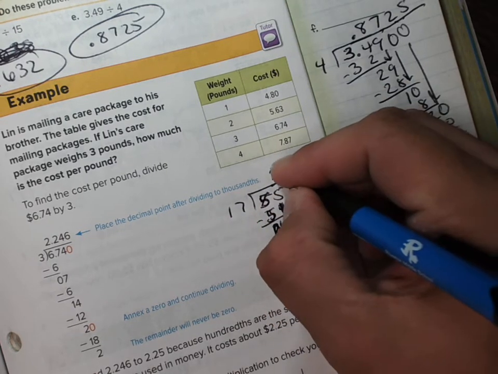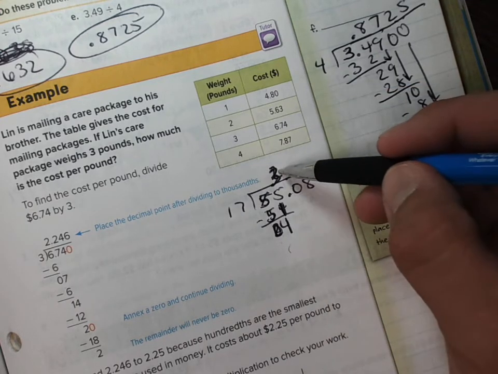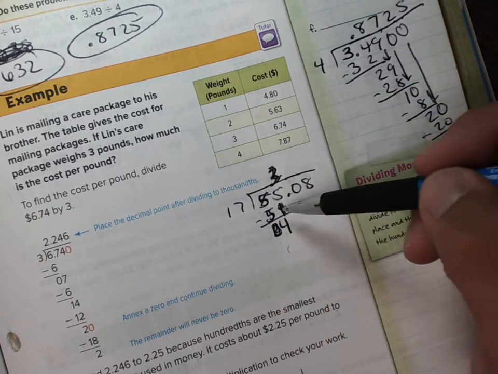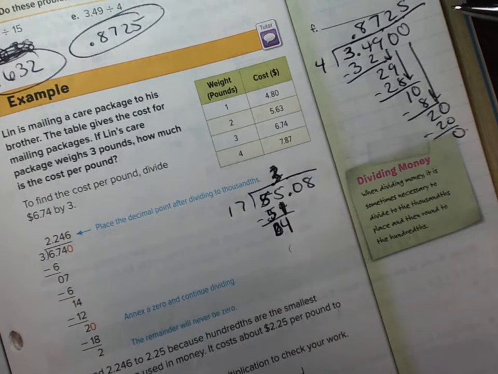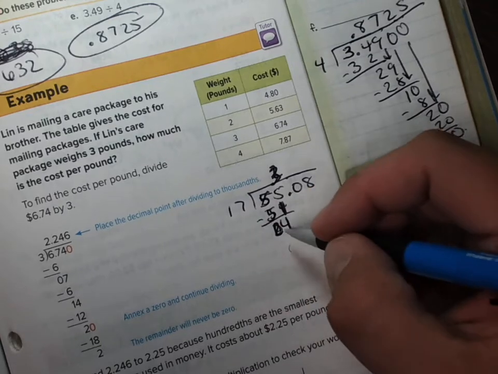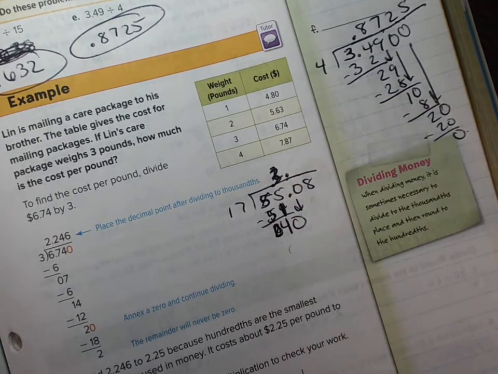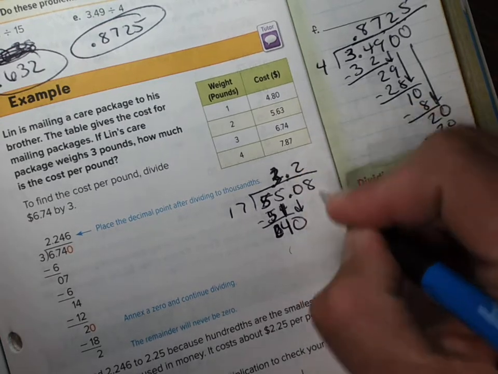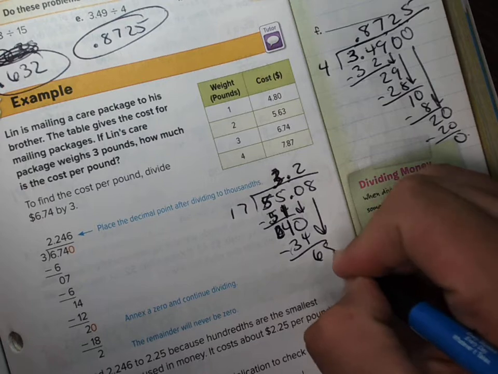So like, I started with 2, and I was wrong, okay? So then I knew that I could put 3 there, and I know 3 times 17 is 51. I should have known that from the get-go, but I made a mistake. I fixed it. So now I subtracted, I get 4. So my decimal goes straight up to the answer, bring down the 0. Now I'm going to do 2, because that's going to be 34, and we get 6. Subtract, or bring down your 8.